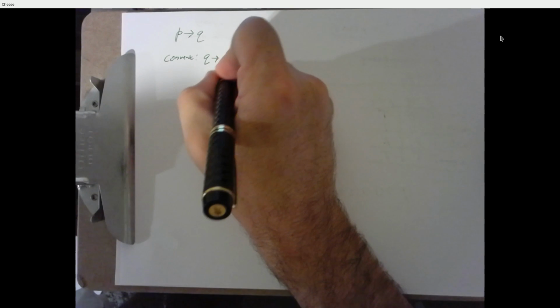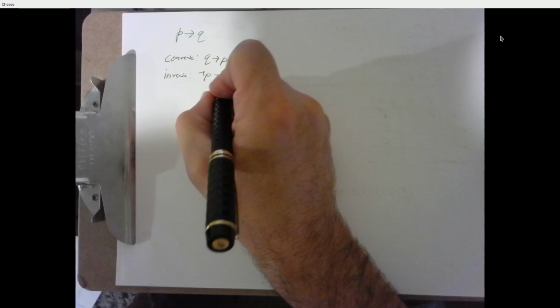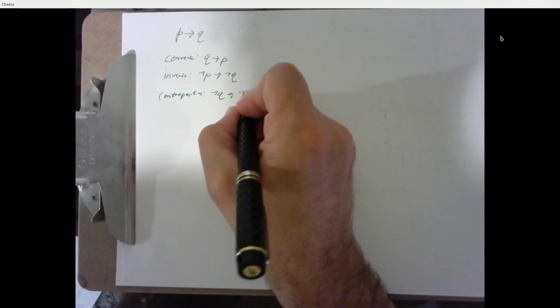The converse of this basically says if Q, then P. If I go for a run, then it's sunny. The inverse says if not P, then not Q. And the contrapositive says if not Q, then not P.